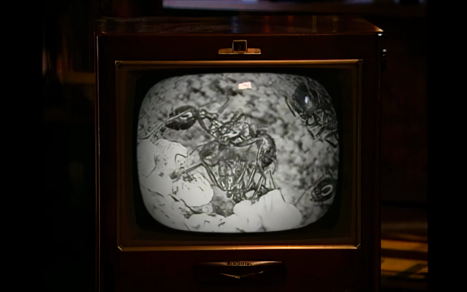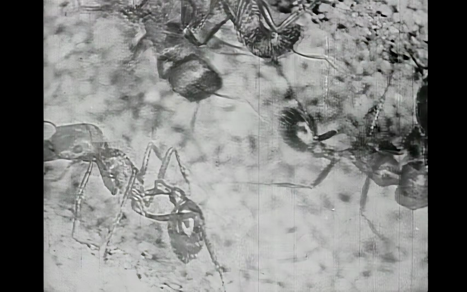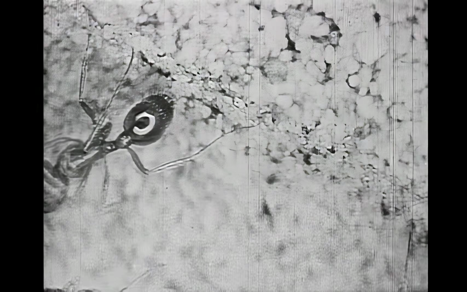In the ant world, the fight for survival becomes open warfare among the various species. And the bitter rivalry between the red ants and the black ants is as old as ant history.